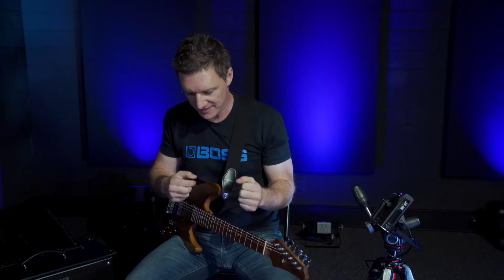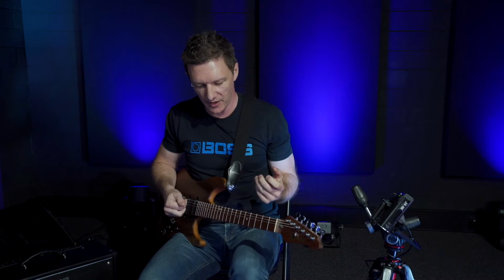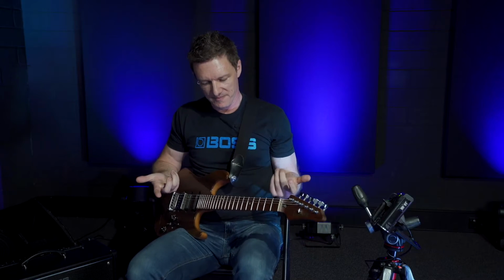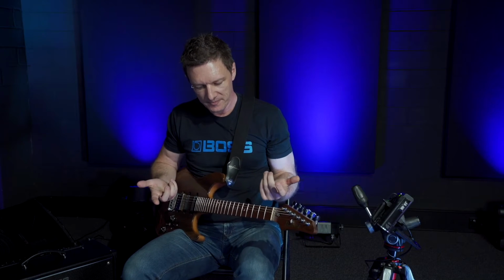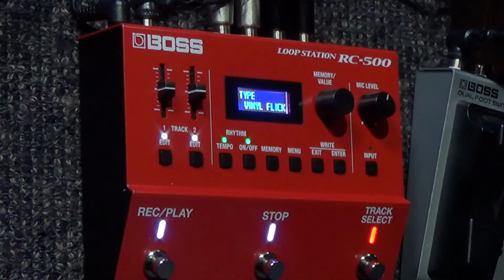So you can hear how you can be really interactive with that and bring in some variations of what you're playing. You can record those. You can pull back the recordings live, so I can undo any of those. Now, if I want to just erase the last recording I did, I can just hold the record play foot switch down for 2 seconds, and it will erase that last one I recorded.